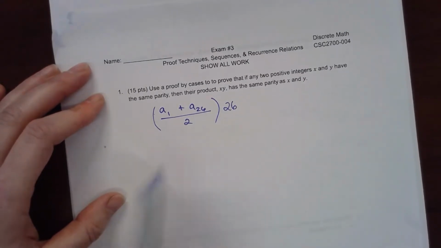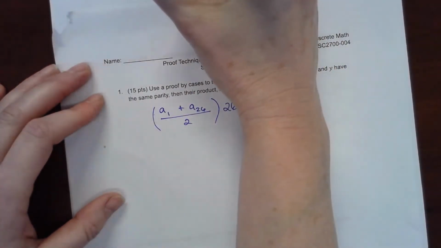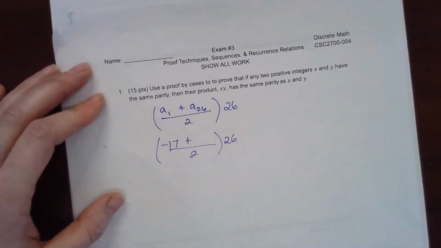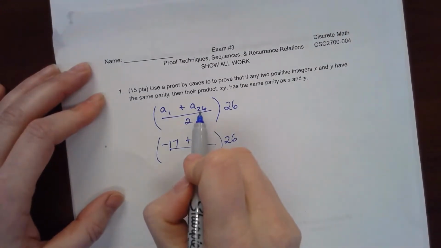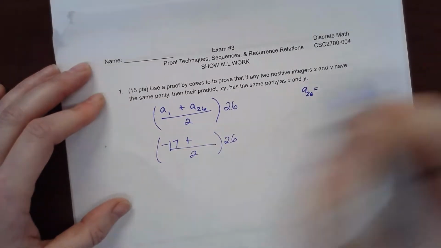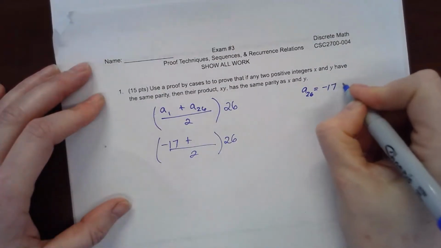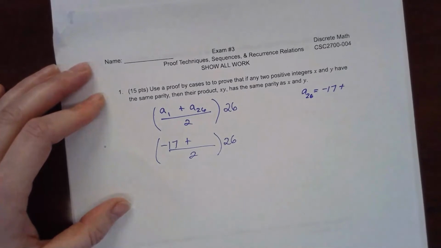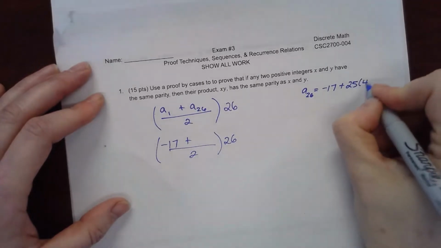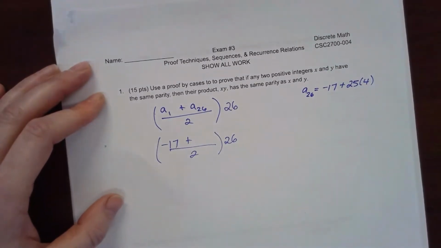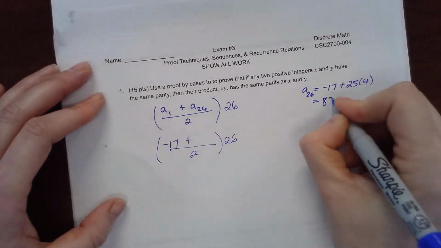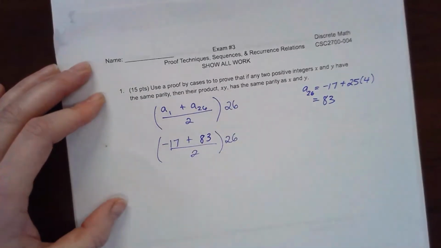Okay. So the first term is easy. It's right there. This is a sub 1, negative 17. The trick on this one is just figuring out what the 26th term is. I'm going to start with the first term, which is negative 17, and I'm going to add on 4 and 4 and 4. How many times do I have to do that? I have to do that 25 times. So I have to add on 25 common differences to get to the 26th term. That's going to give me 100 minus 17, or 83. So you'd put that in there.